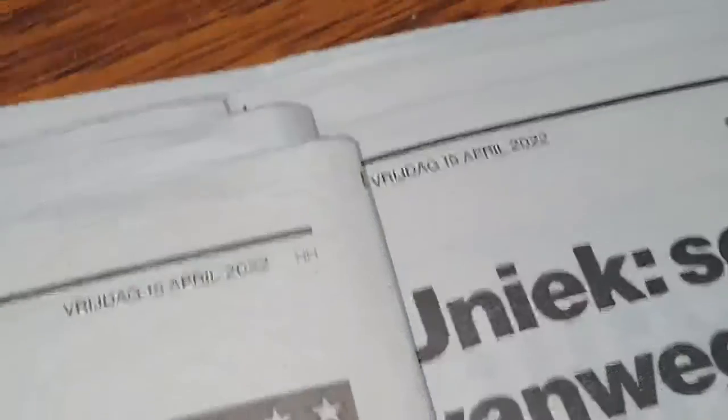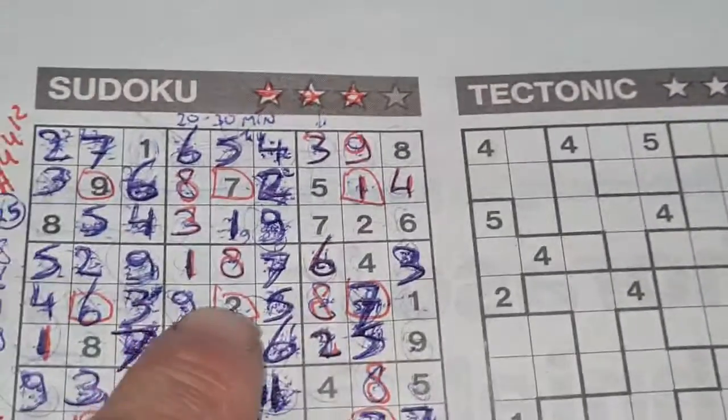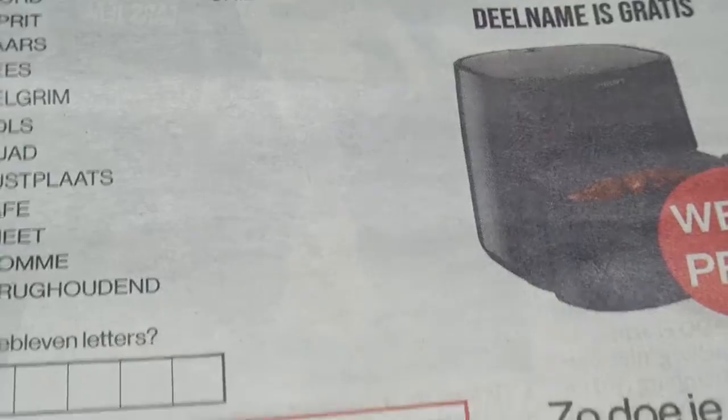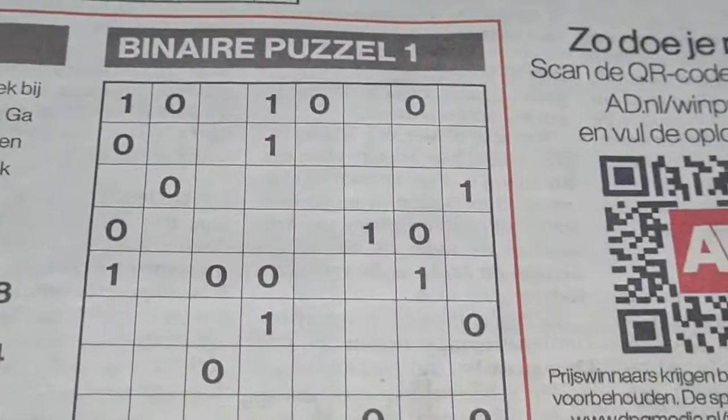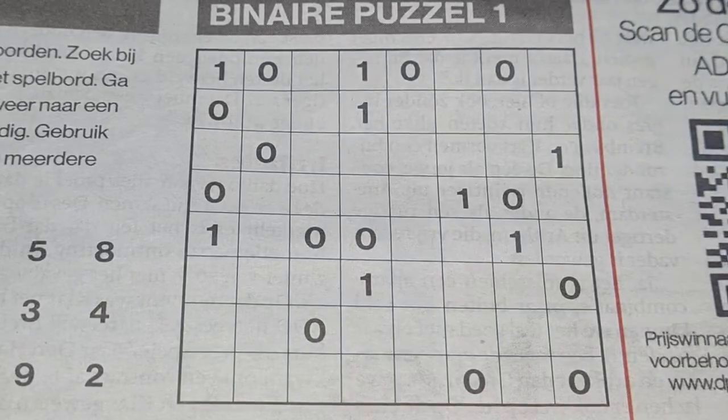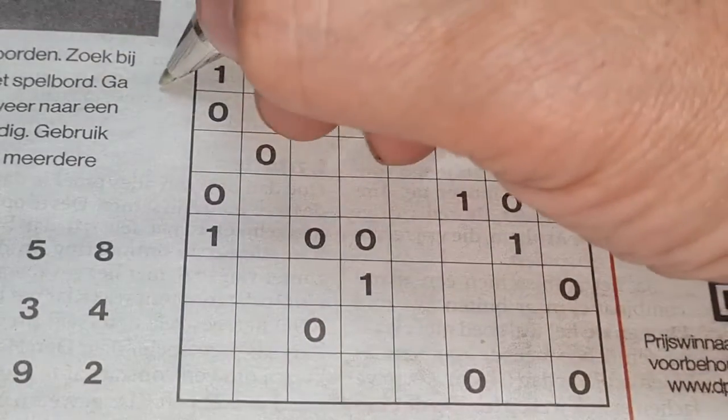And the second puzzle. I've already solved one puzzle, the 3-star Sudoku. Yes, a tough one, but I've already solved this one. And it's time for the binary puzzle. Binary puzzle number 4413.